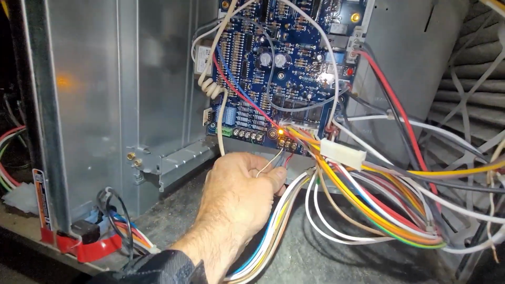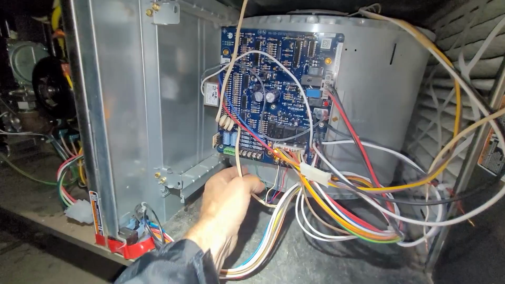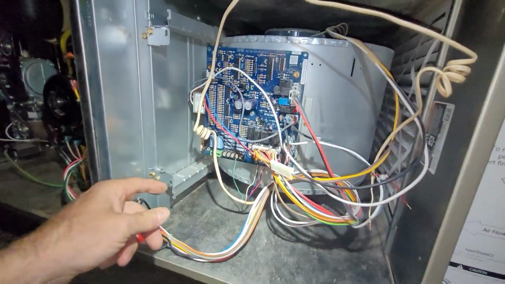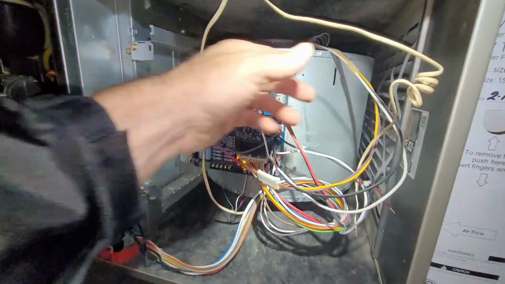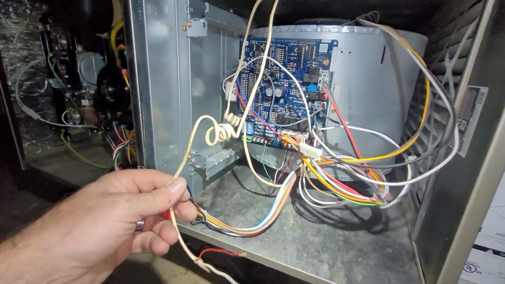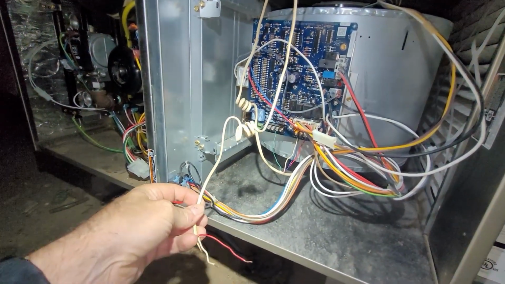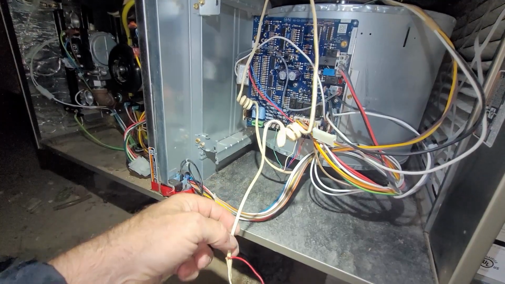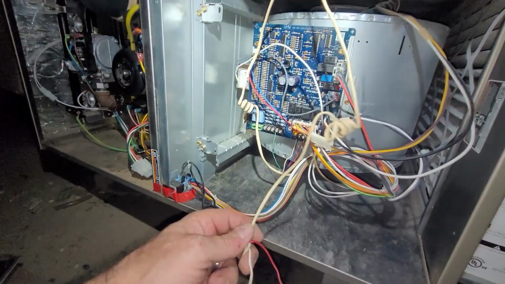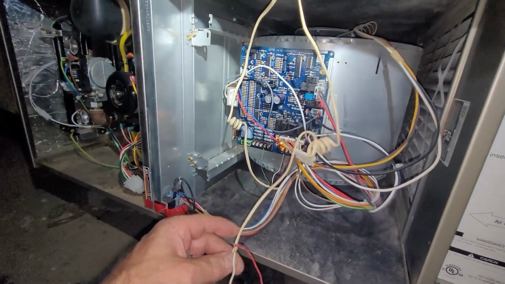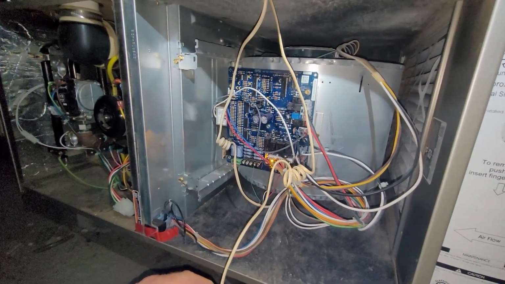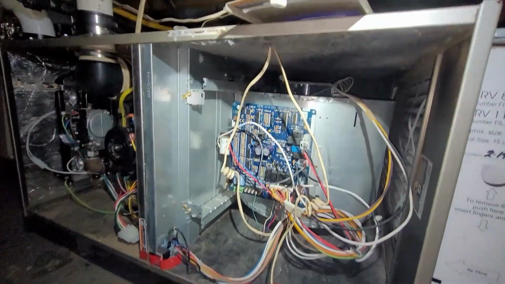Got our thermostat wire hooked back up, and it's not short now. This was reading 14 ohms, but I'm going to go out to the condenser and disconnect it, see if I have to run a whole wire.